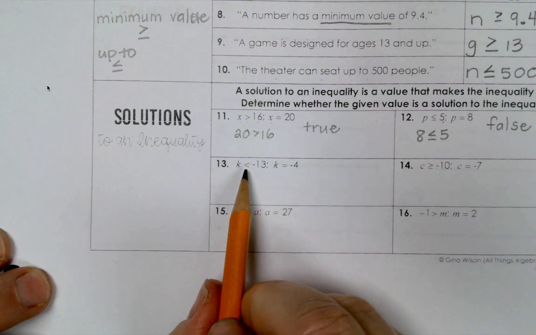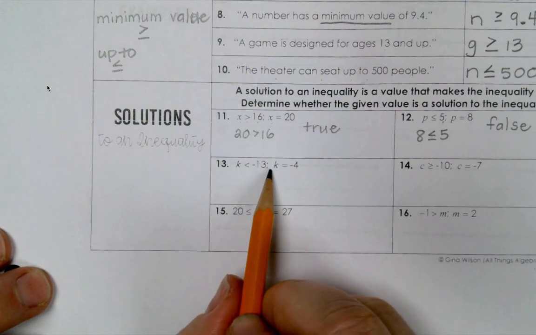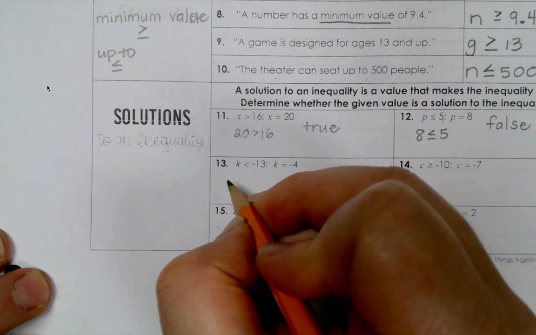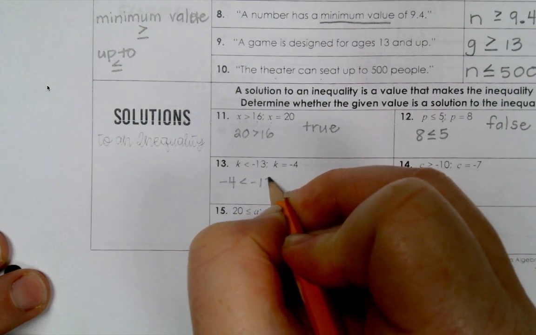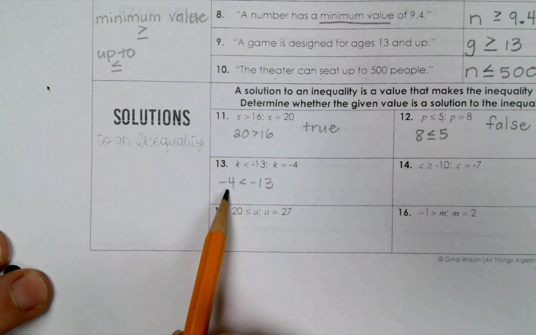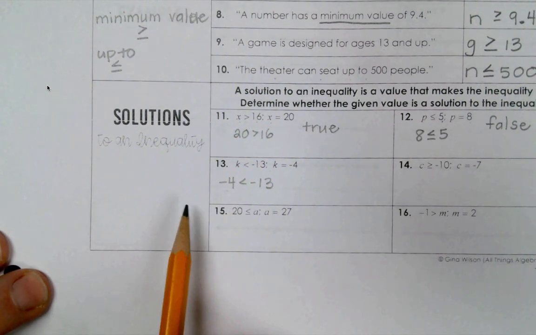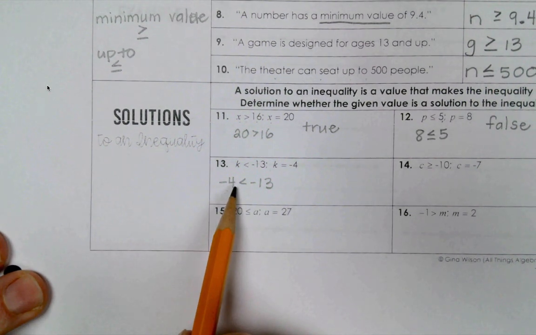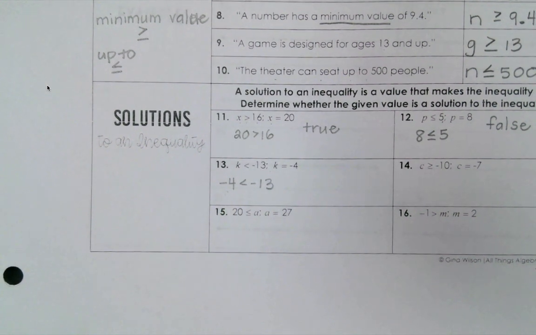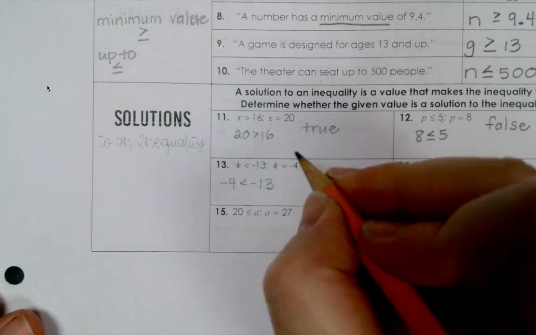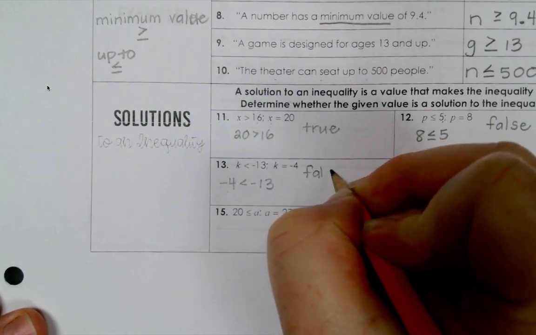13. K is less than negative 13. K is negative 4. Let's think about our number line here. Remember, when we're on the negative side of a number line, we want to ask ourselves if negative 4 is closer to 0 than negative 13. So negative 4 is actually greater than negative 13. So this is actually false.